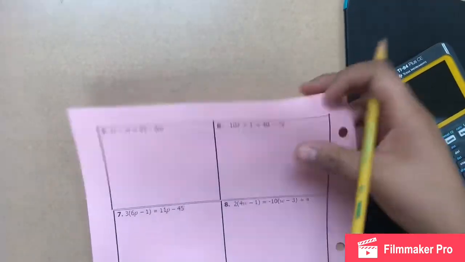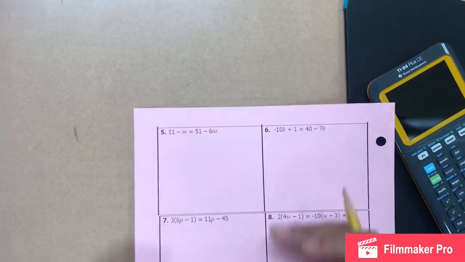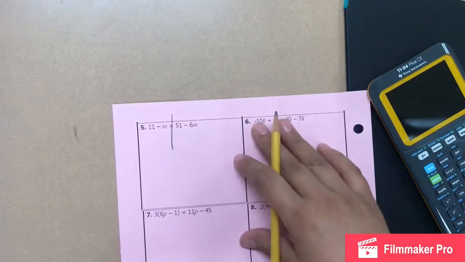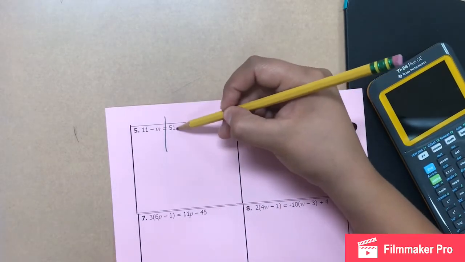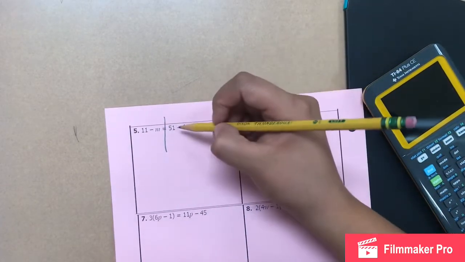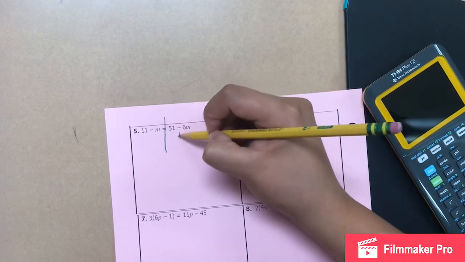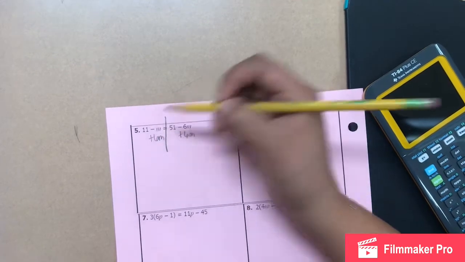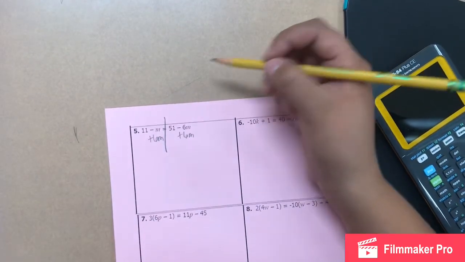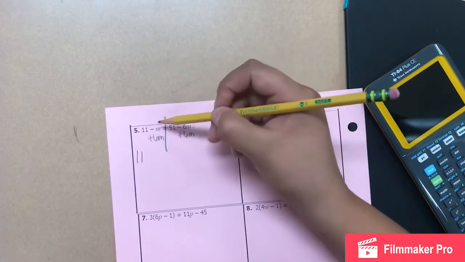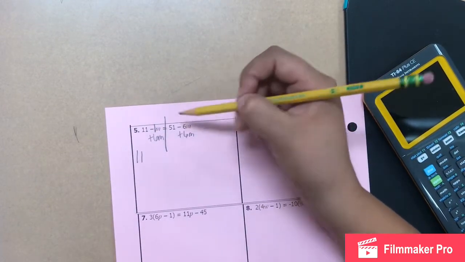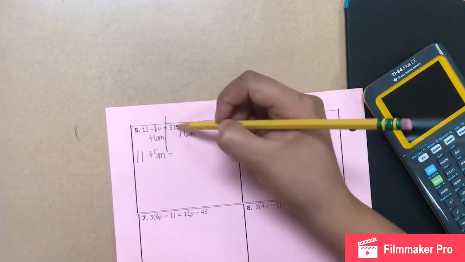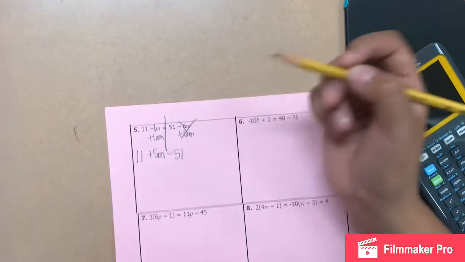Just more practice. So number 5, okay, there's no distribution. There's nothing to combine on either side, so I'm just going to move the variables to one side. I'm going to move the negative 6m to the left. So the opposite of negative 6m is positive 6m. I'm going to put it with the other m because you cannot add it or subtract it from the 11. So 11 stays. Negative 1m plus 6m is positive 5m equals 51, and those 6m's cancel.